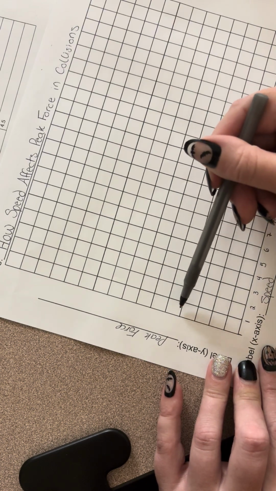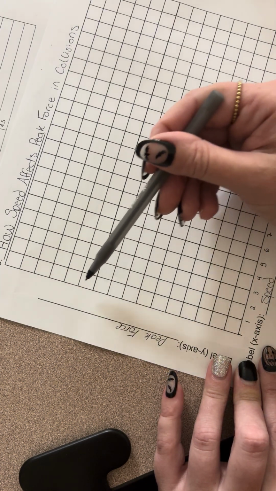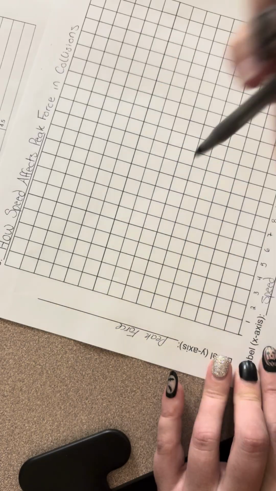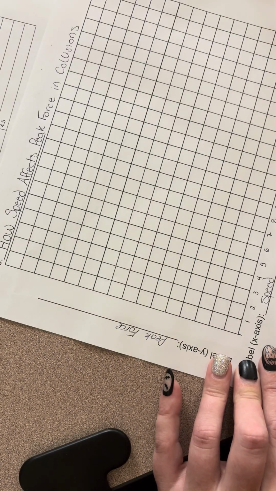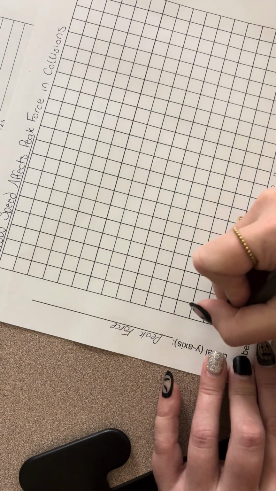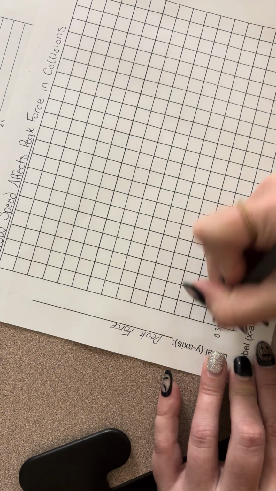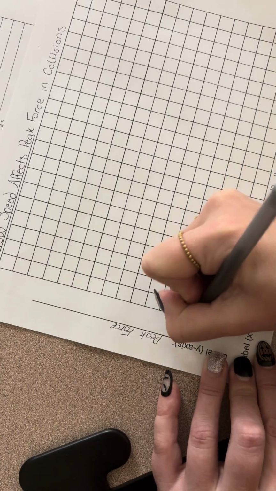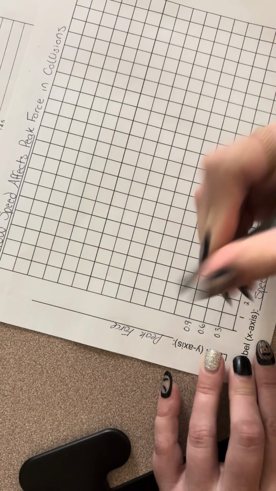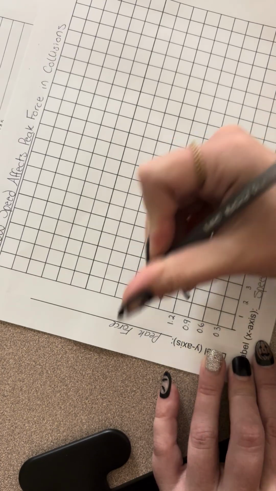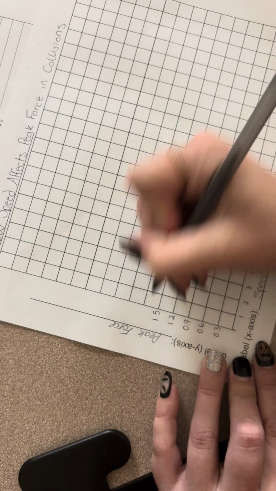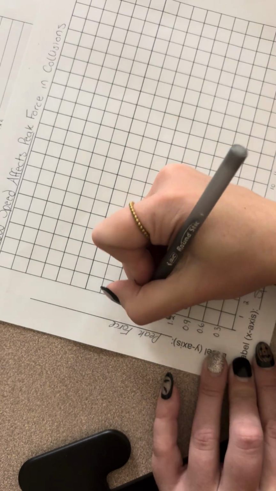So 1, 2, 3, 4, 5, 6, 7, 8, 9, 10, 11, 12, 13, 14, 15. Okay. So we're going to divide 4.5 by 15, which is 0.3. So I'm going to count by 0.3 because 0.3 is much easier to count by than 0.7 that I tried before.